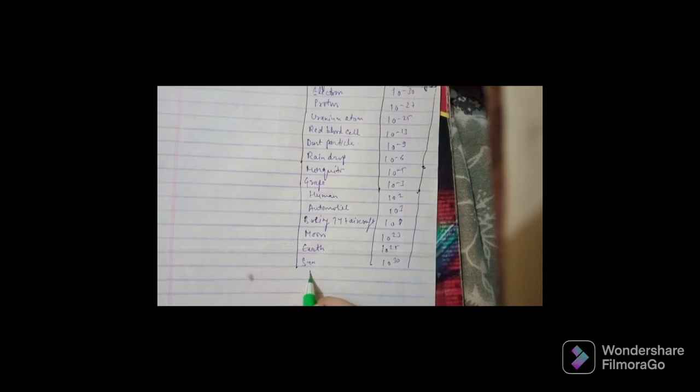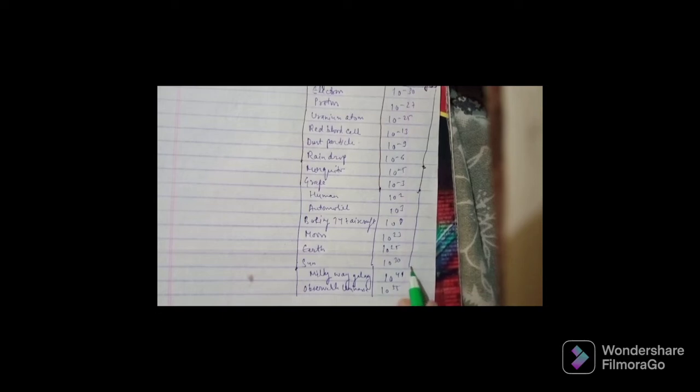Then Milky Way galaxy, that is 10 to the power 41. And observable universe, 10 to the power 55. Okay, that we have here.